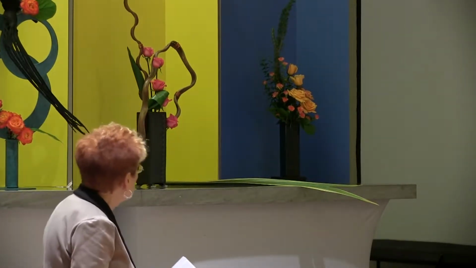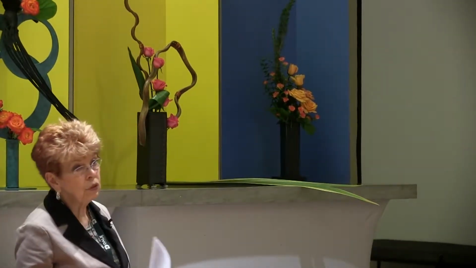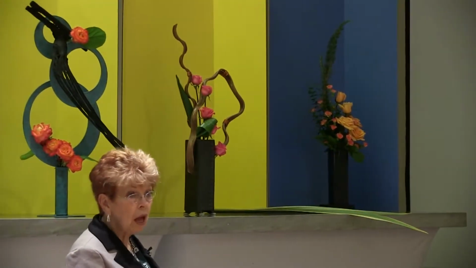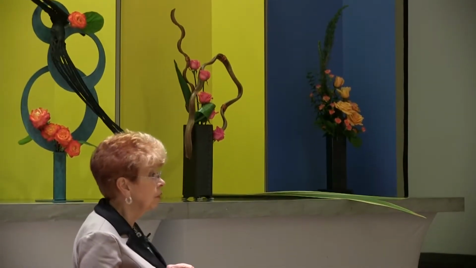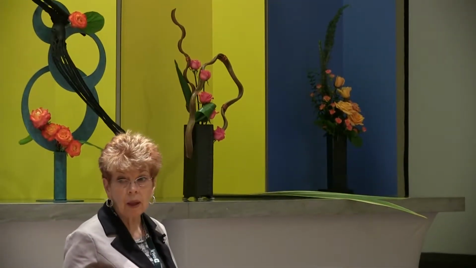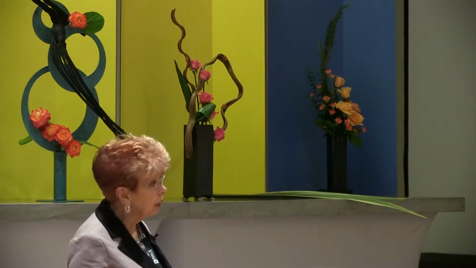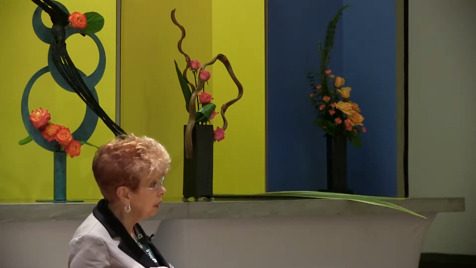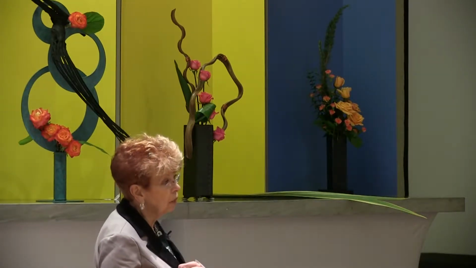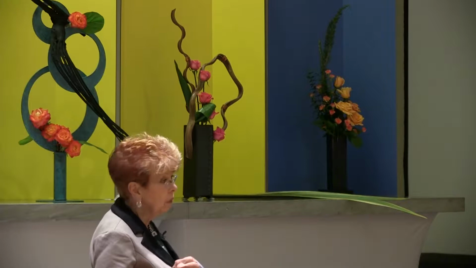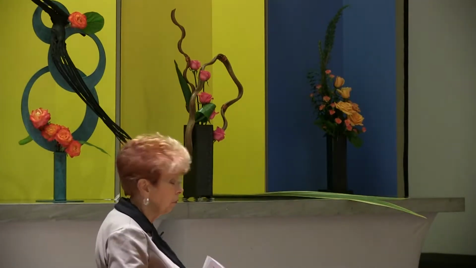Okay. But I want to show you especially that transition of materials. You see the line? That is the first thing you want to put in your container, your line material. Match it to your container. Make sure it is the height it needs to be. And of course, the old rule is 1.5 times to 2 times the height of the container, or if it's a wide container, the width.